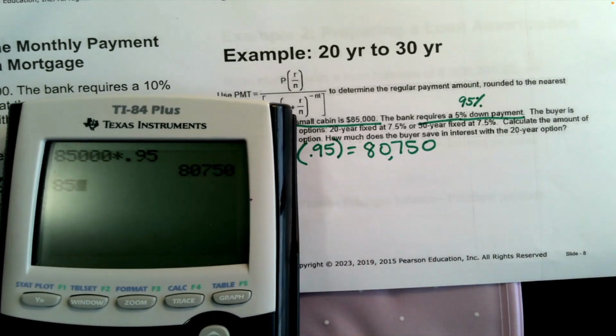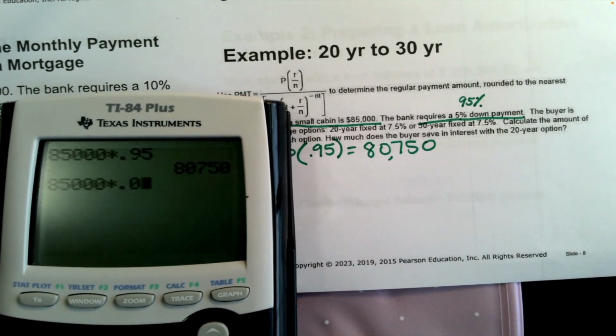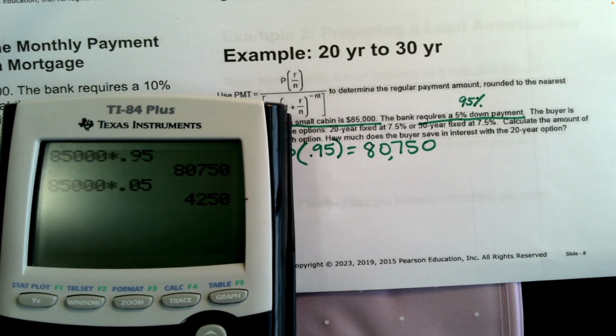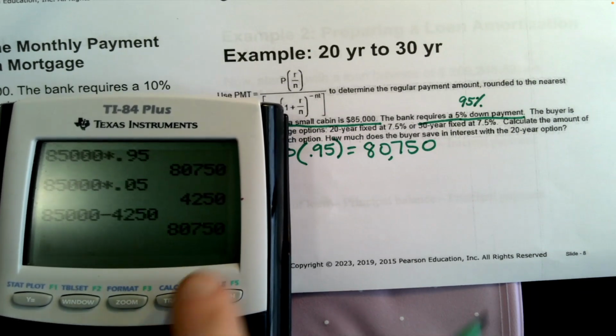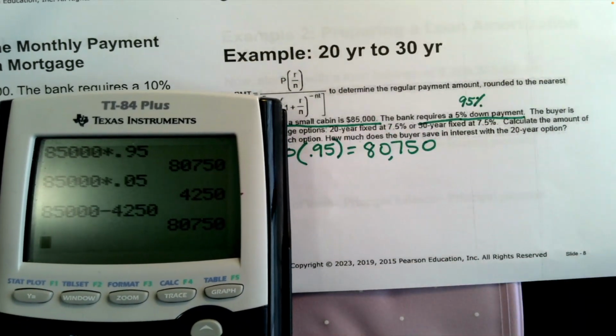The reason I did it like that is because if I do times 0.05, I'd have to subtract 85,000 minus my down payment, which is the same thing. So I just went the opposite way.